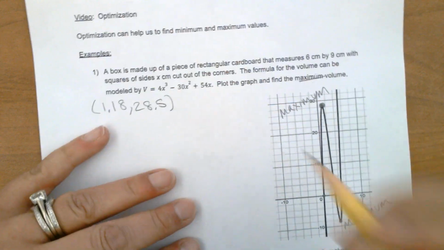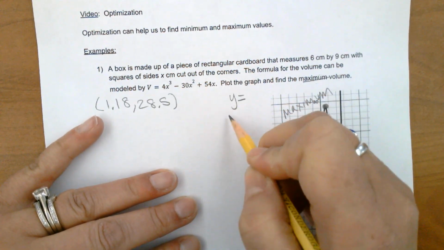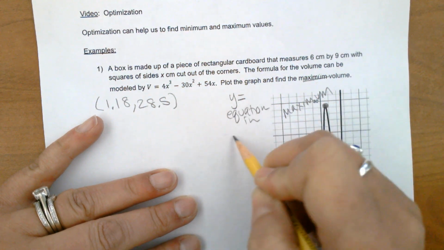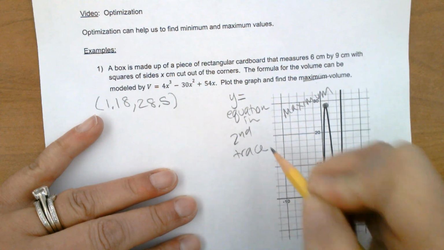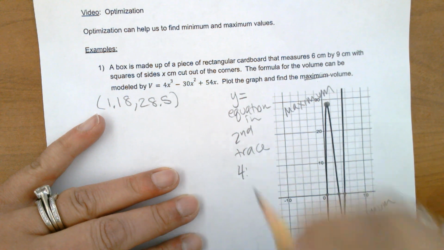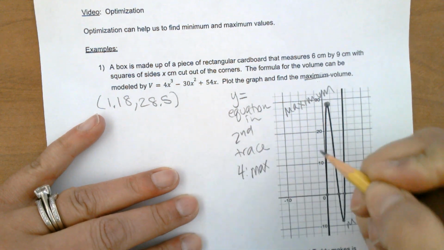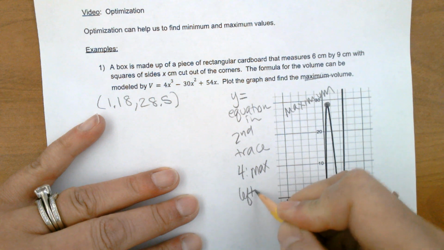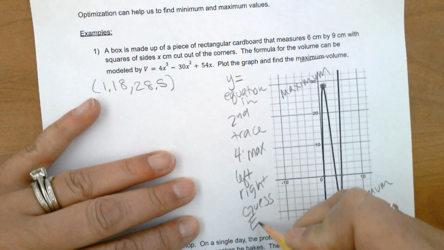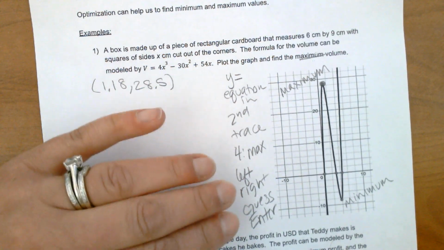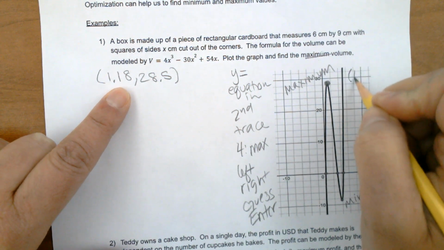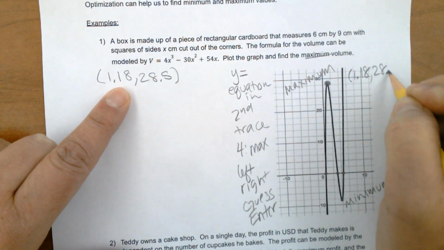Then on the calculator, after we graphed this, we pressed Y equals, and then we put the equation in. Then we press second trace, and we press number 4. I believe it's number 4. Yes. Yep, for maximum. And then we did the left and the right, and we took a guess. And we pressed enter through all of those. So those are some quick tips in case you forget. And we found this point right here as 1.18, comma 28.5.